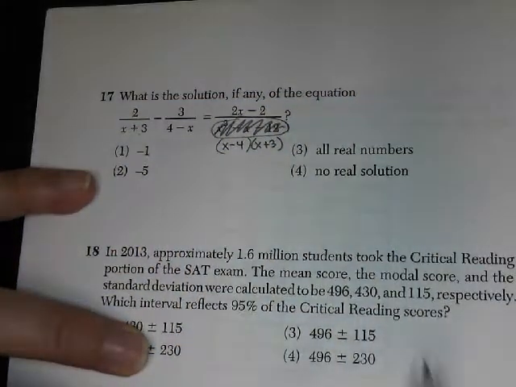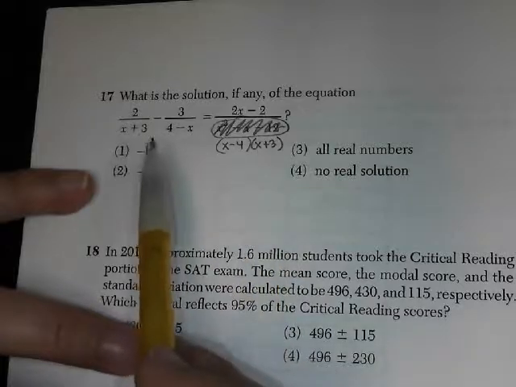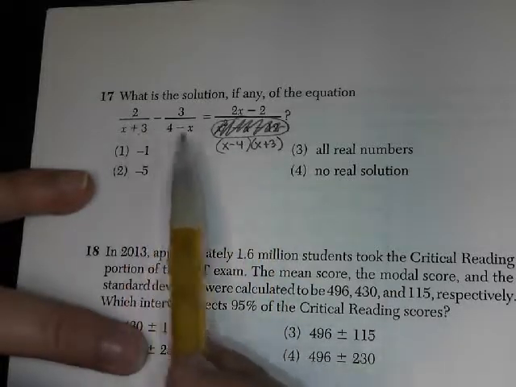Let's just get a common denominator. So the x plus 3 we already have in common here. This one definitely needs an x plus 3.